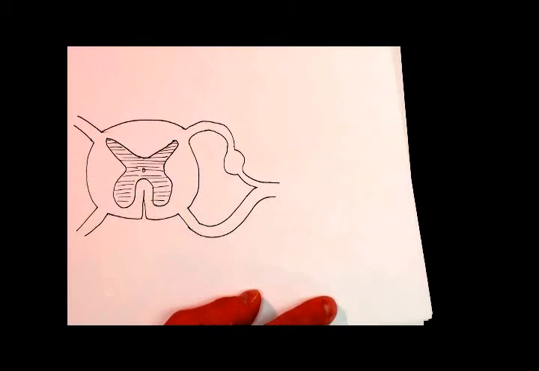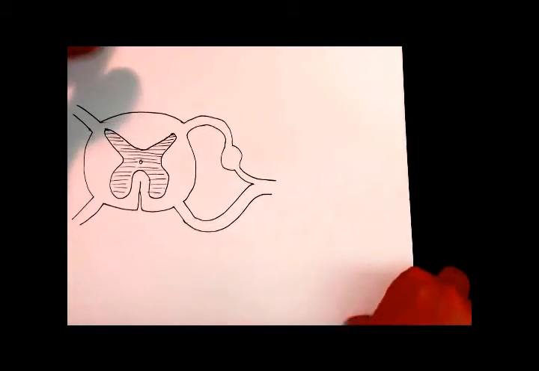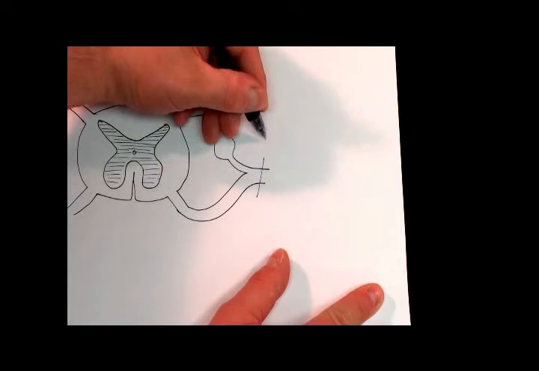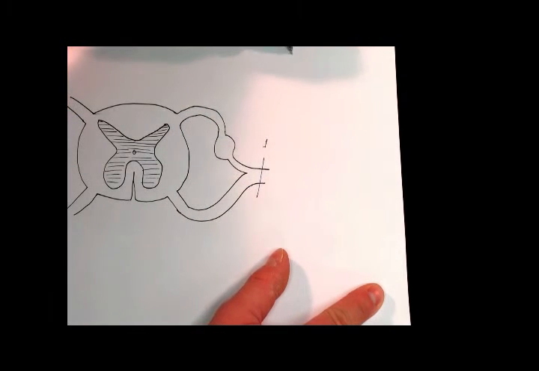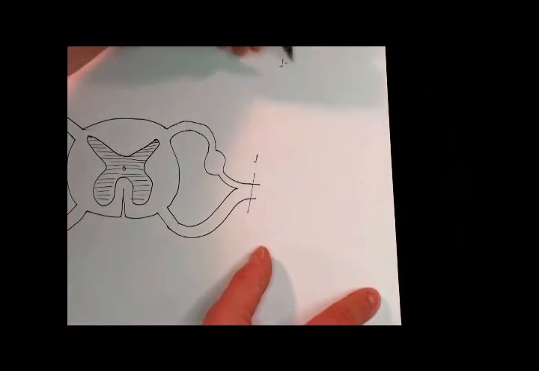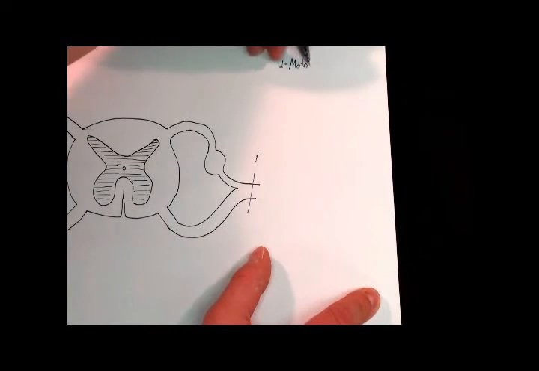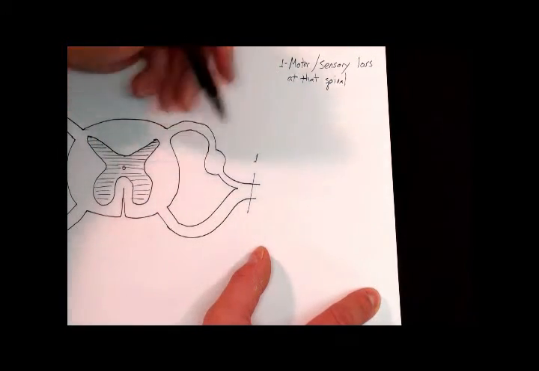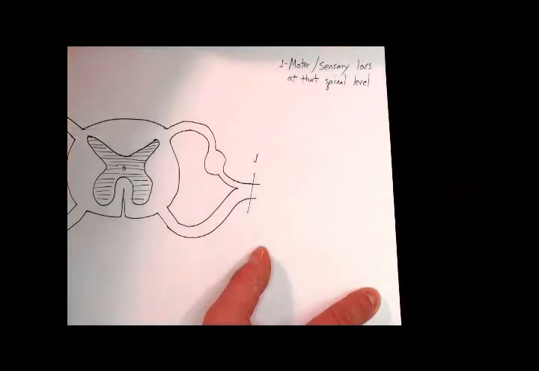So first things first, if I very perversely decide to just start lesioning this person's central nervous system in various places to make a point, one place I might start is right here, spinal nerve. That'll be our first spot. A lesion right there is going to result in motor and sensory loss at that spinal level. Which makes sense because the motor nerves can't get out, the sensory nerves can't get in, and that's about it.